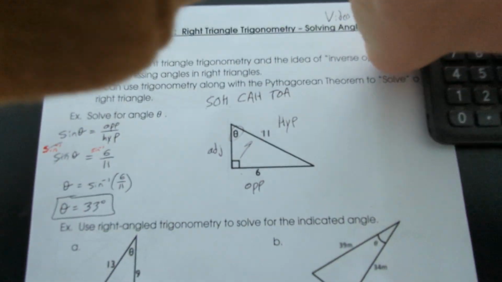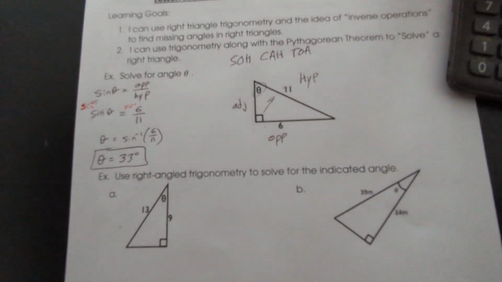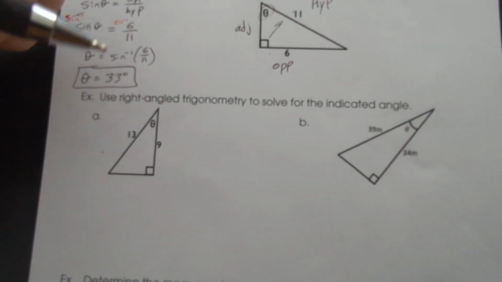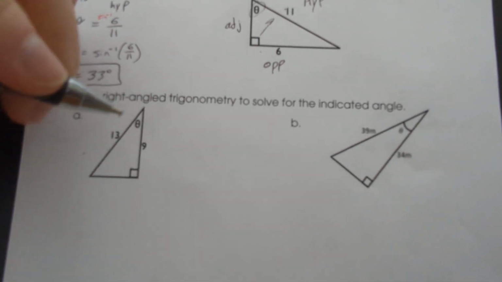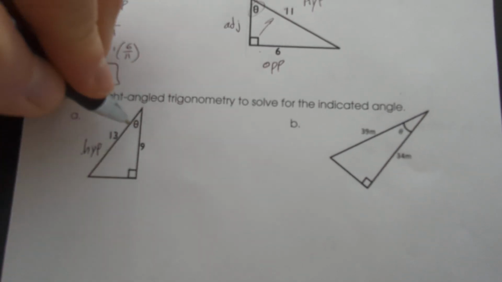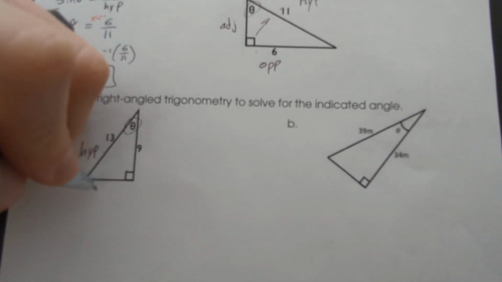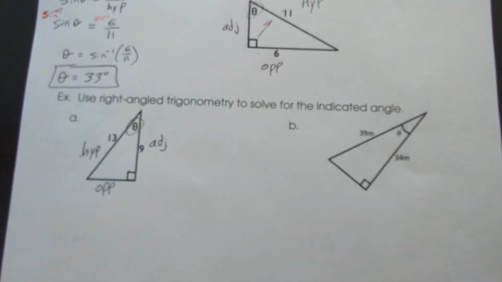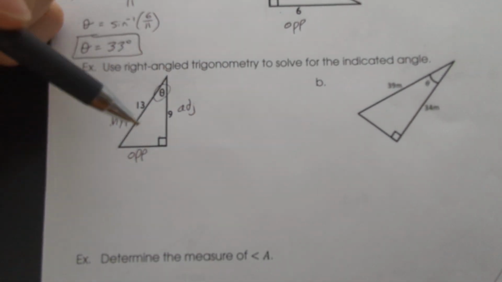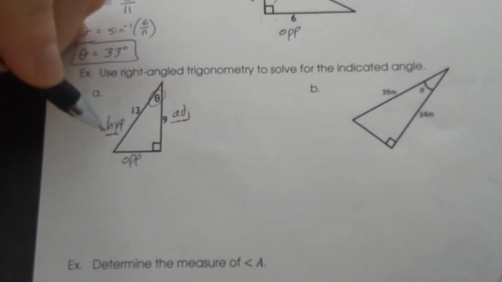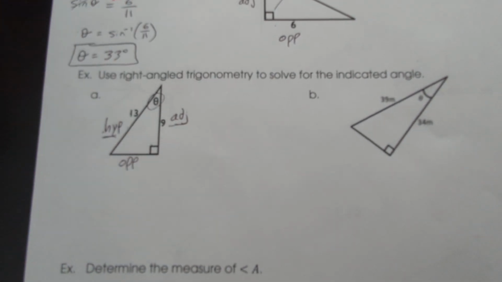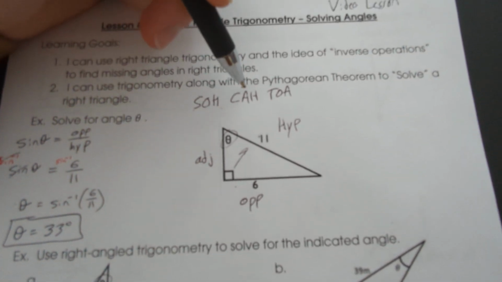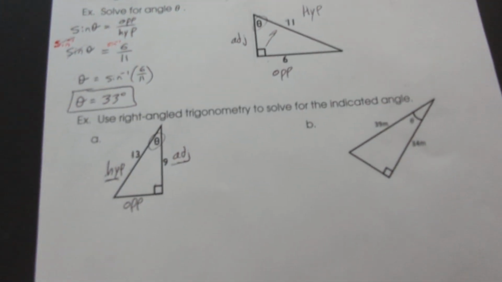Now, most of these are going to be similar steps to what we just did. So again, always labeling our triangle first. Across from the right angle is our hypotenuse. Across from the angle we're looking for is opposite. And our last side is adjacent. This one, we know adjacent and we know hypotenuse, 9 and 13. So we want to use both of those. Cosine uses adjacent and hypotenuse, so we're going to use cosine.